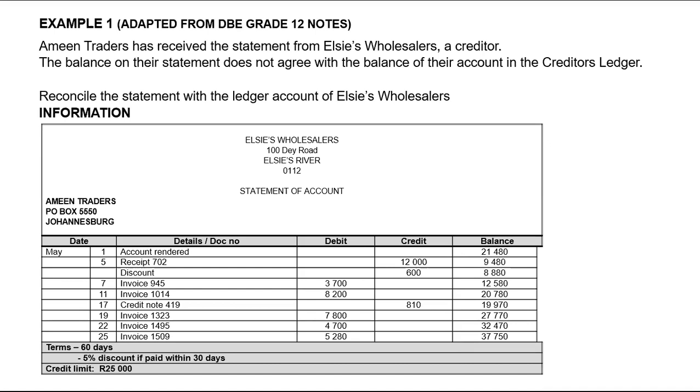Now, here we've got Amen Traders, who has received a statement from LC Wholesalers, a creditor. So we are Amen Traders, and LC is our creditor. You got that, right? Now, the balances on their statement do not agree with the balances of their account in the creditors' ledger. So we prepare the creditors' ledger, and LC Wholesalers will prepare a statement.